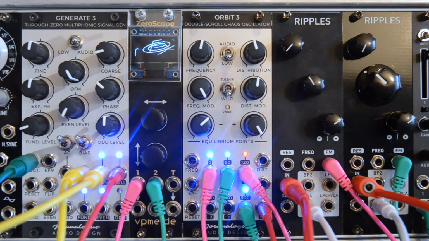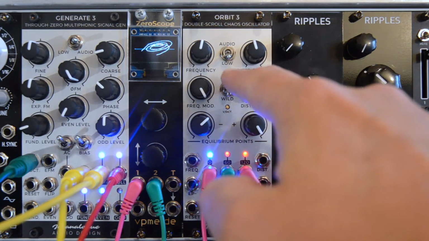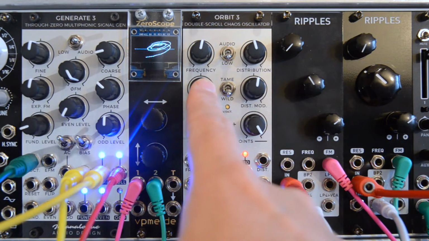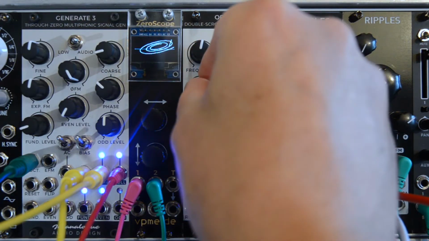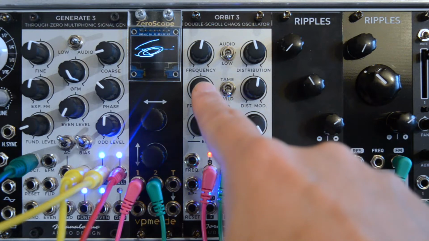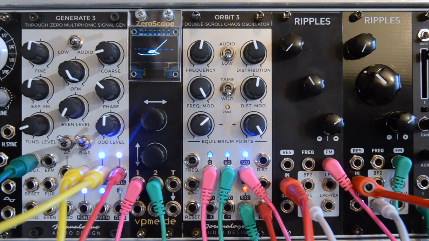Luckily, there are a lot of stable settings which produce periodic oscillations we can use as a VCO or an LFO. All of the parameters, except for the two switches, can be voltage controlled. The frequency modulation input accepts bipolar signals and is calibrated to 1 volt per octave in audio mode when you turn the knob completely to the right. So if you send in a pitch sequence, Orbit 3 will track this sequence perfectly.